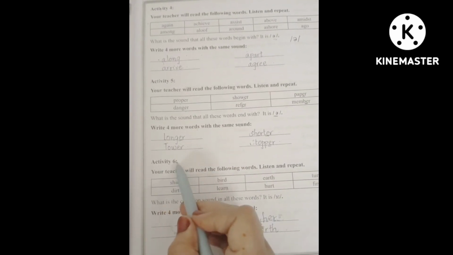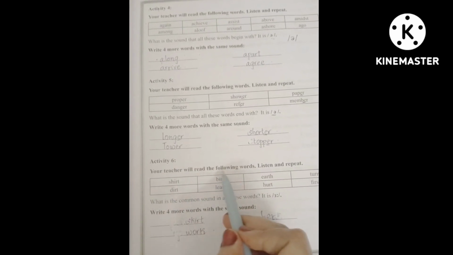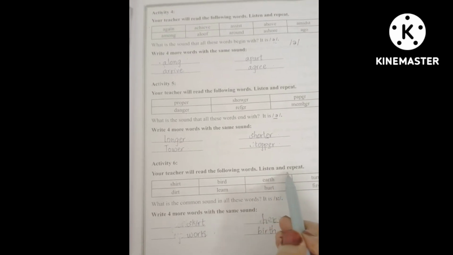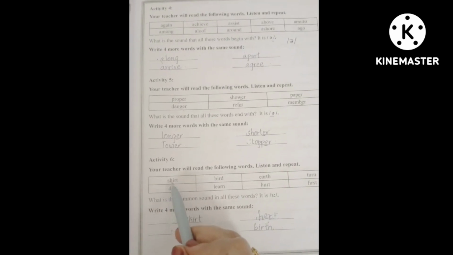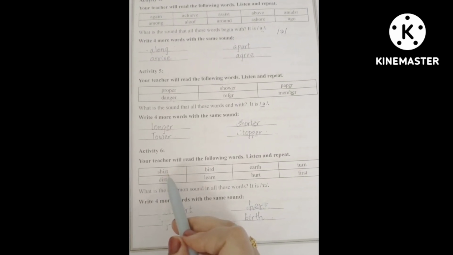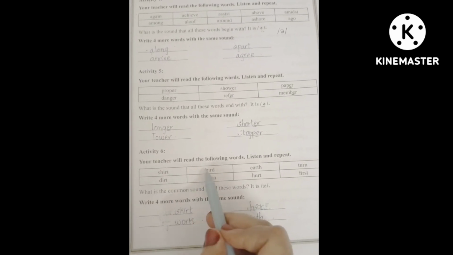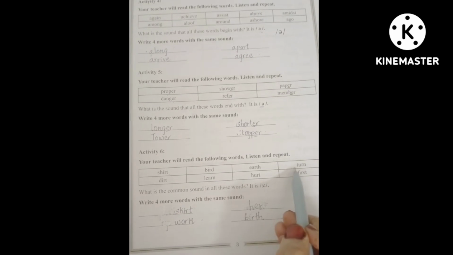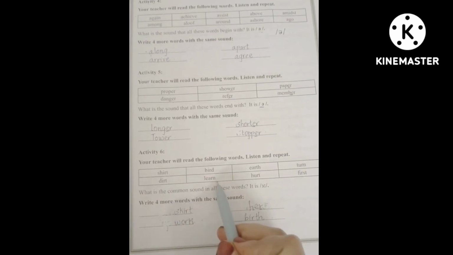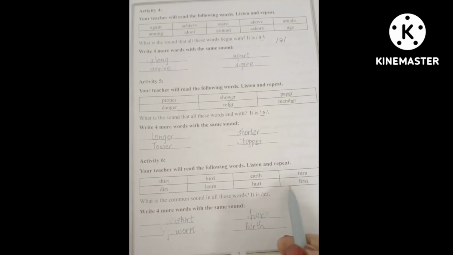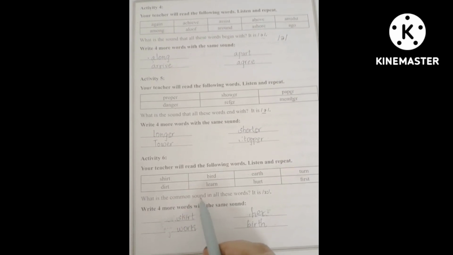Next, activity 6. Your teacher will read the following words, listen and repeat. See here, you have to first listen and then you have to repeat these words. Shirt, bird, earth, turn, dirt, learn, hurt. What is the common sound in all of these words?